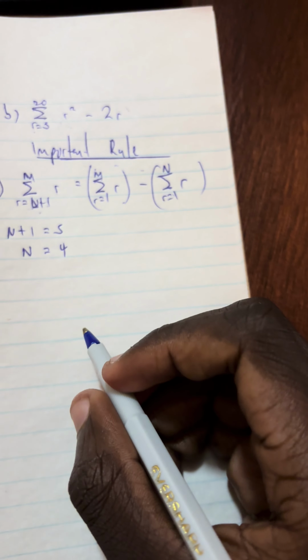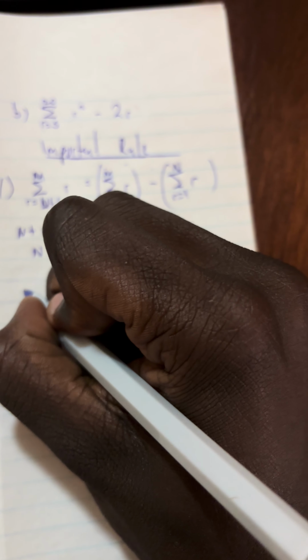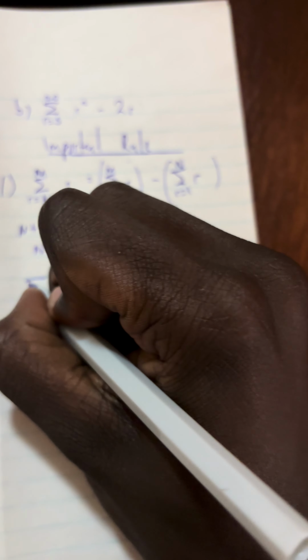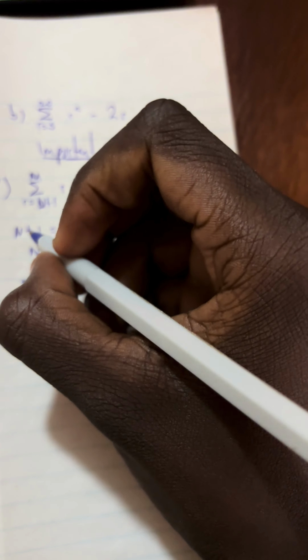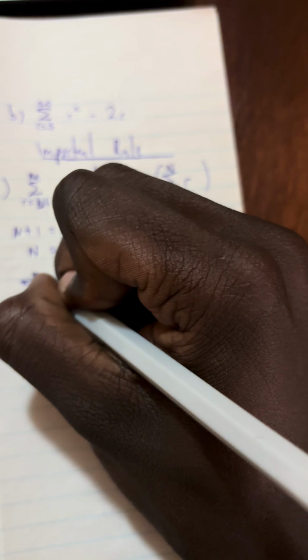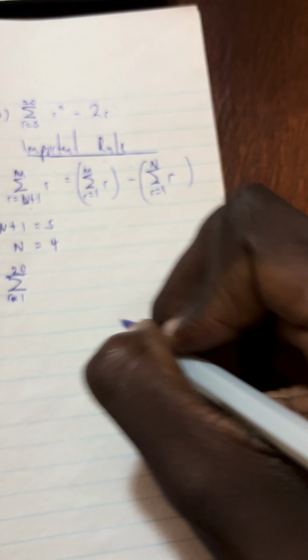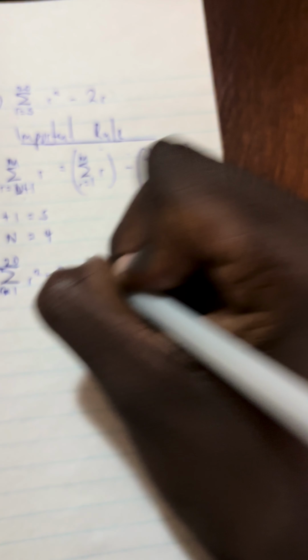So you can use the calculator. In this case you take r equals 1 to 20 of r squared minus 2r.